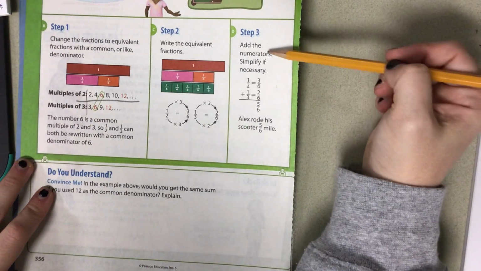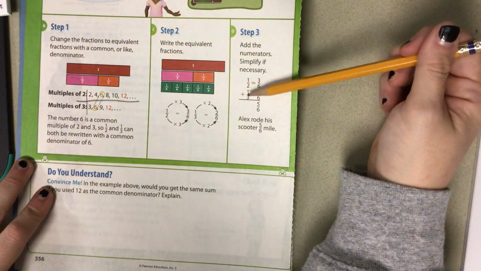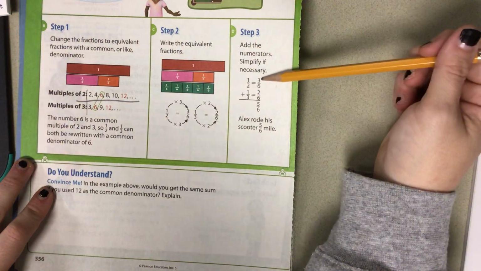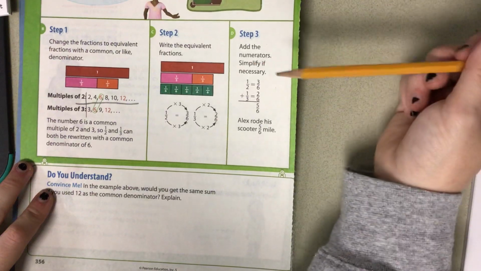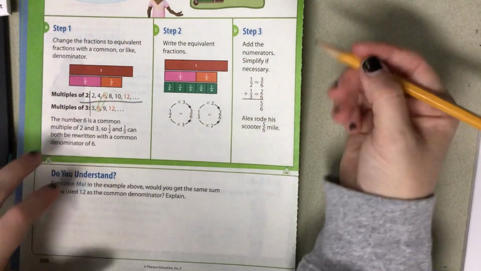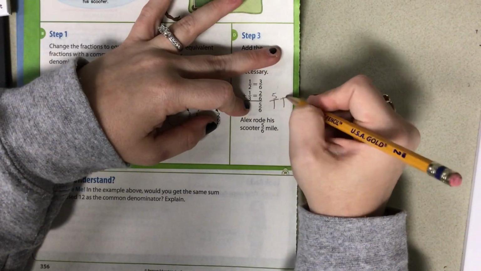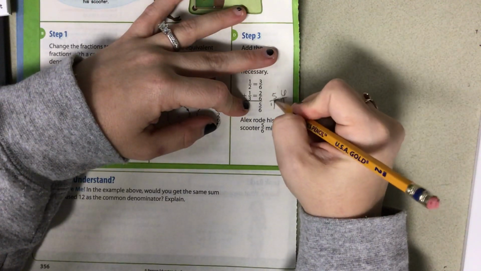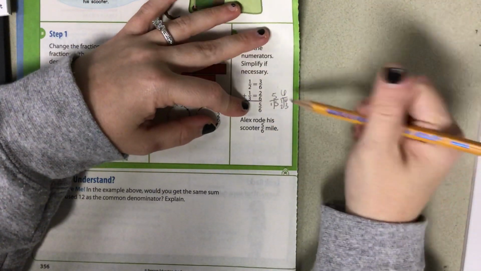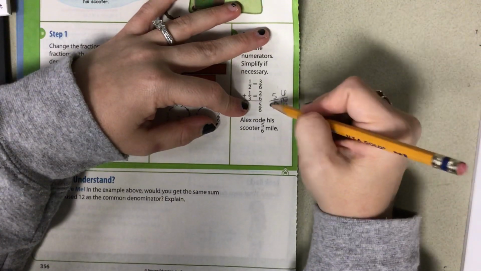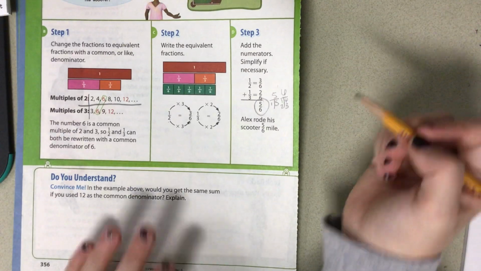So then we add the numerators, simplify if necessary. So 1/2 and 1/3 turned into 3/6 and 2/6, which is 5/6. Simplify if necessary goes back to the lesson we had a few days ago, where we see if we can make them smaller, simplify them, with t-charts. We know 5 is prime, and 6 is composite. When we write down all the factors, we see the only thing they have in common is 1. So 5/6 is the simplest form, and 5/6 is going to be our answer.